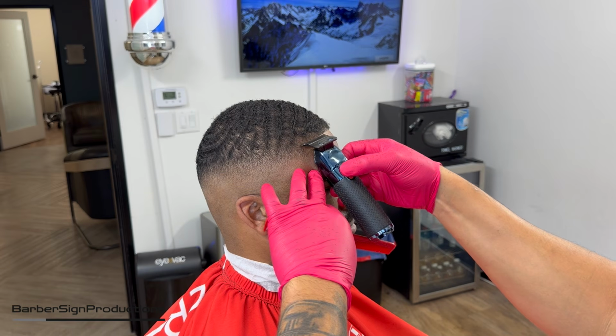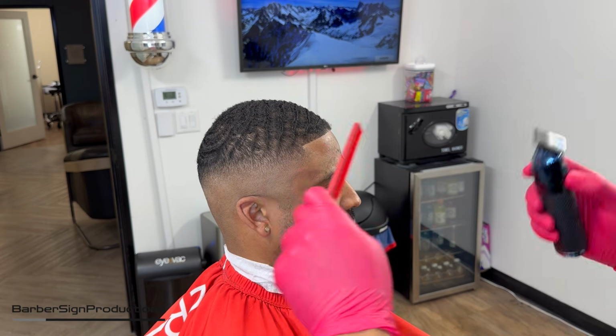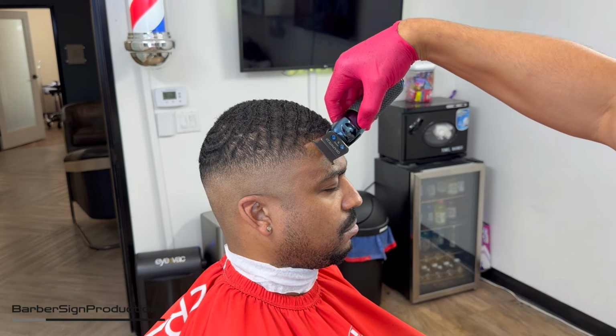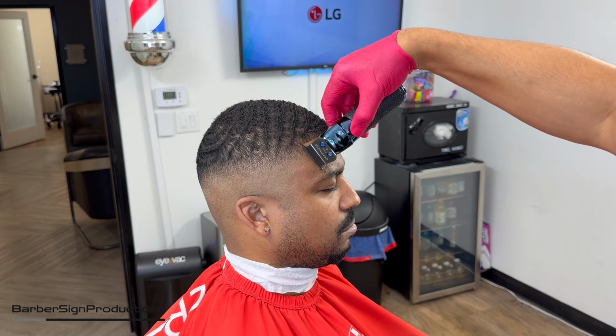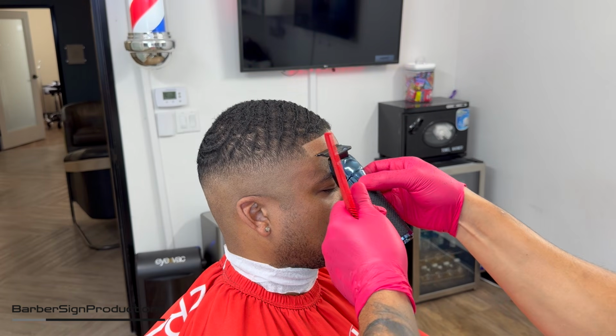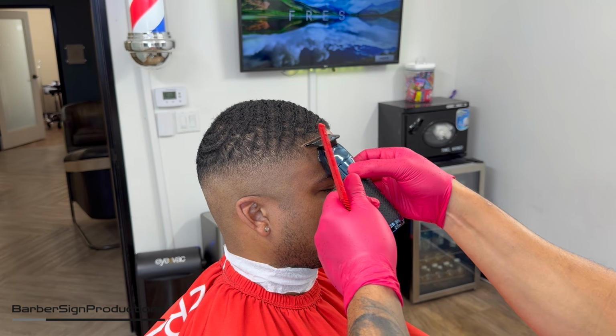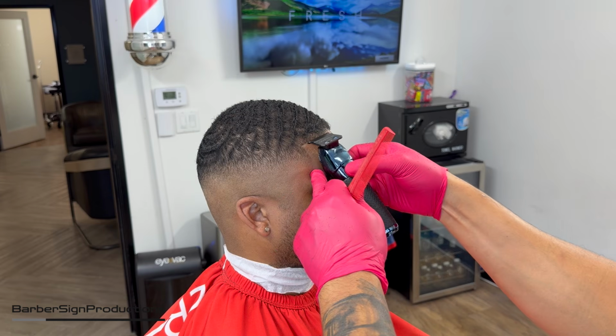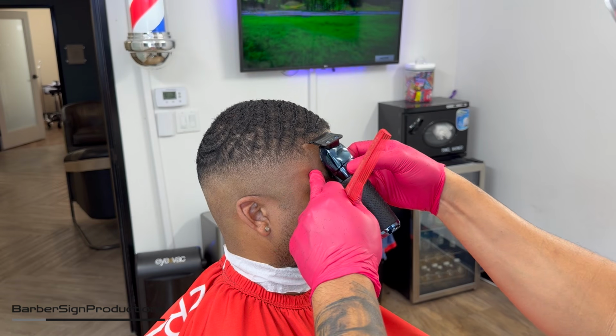Typically I like to start from the middle to the sides. Like I said, everything's all preference. You can start wherever you want. I typically like to start in the middle. Sometimes I'll switch it up. Sometimes I'll start on the corners like where I'm doing now, and then I'll go start in the middle. But whatever's comfortable for you.